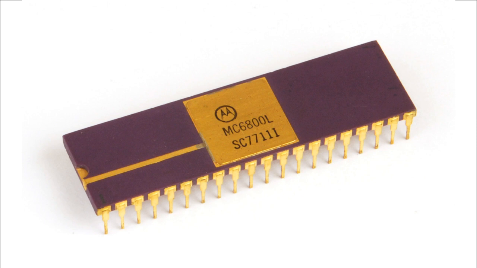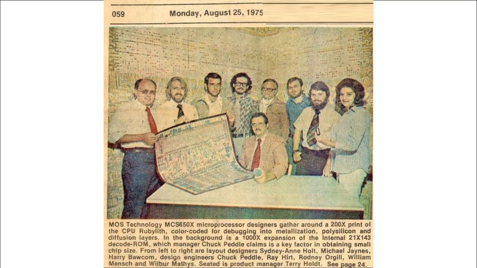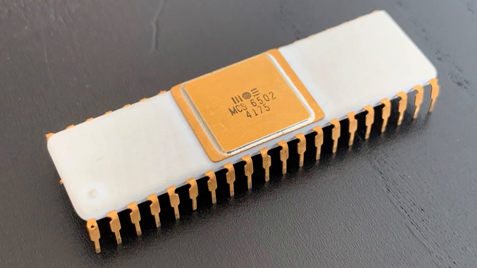It had only 4100 transistors, ran at 1 MHz instead of 2, and had a smaller register set. Motorola was selling it for $175. A group of folks who worked on the 6800, including Chuck Peddle and Bill Mensch, left Motorola in August of 1974 to build a simpler, cheaper processor to compete with the 6800. Thus was born the MOS Technologies 6502.